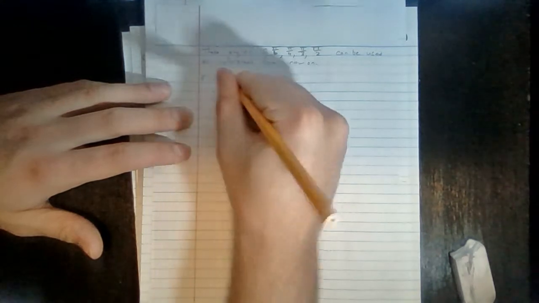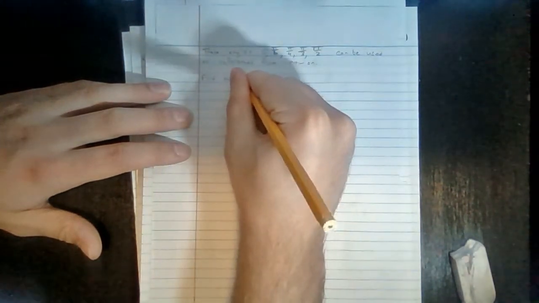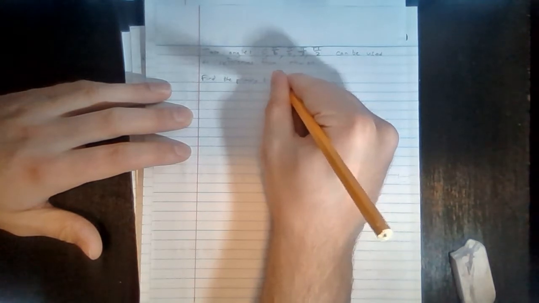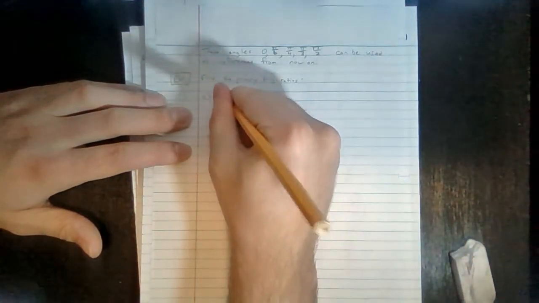So if we're asked to find the primary trig ratios, so primary trig ratios are sine, cos, and tan, we're going to do that for 2 pi over 3 to start.